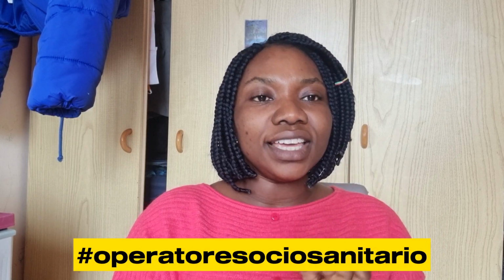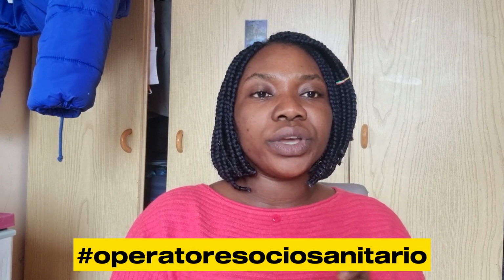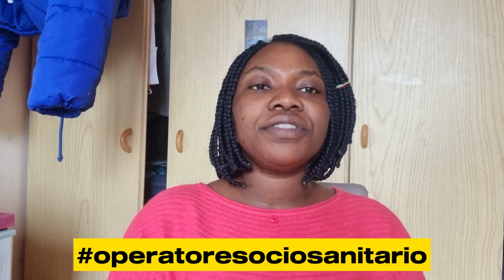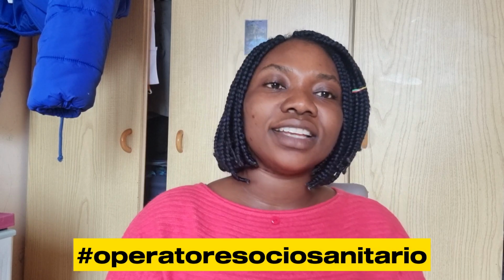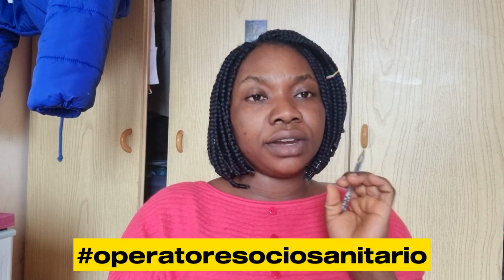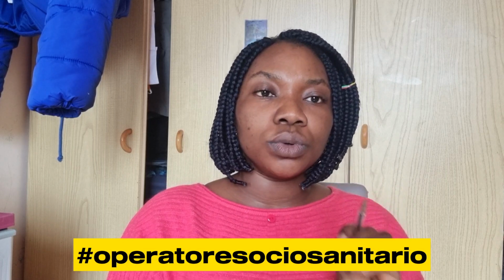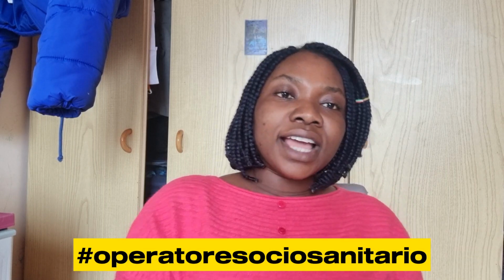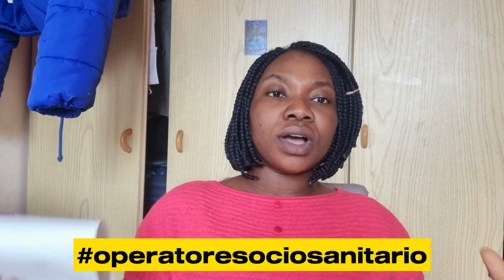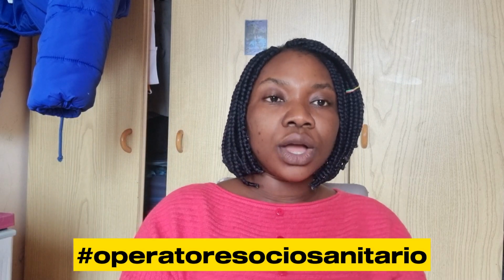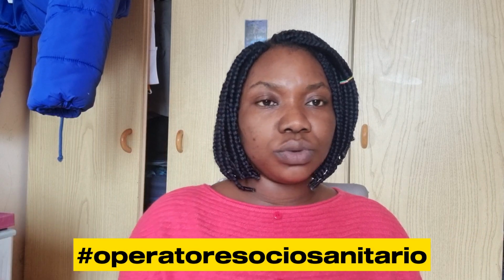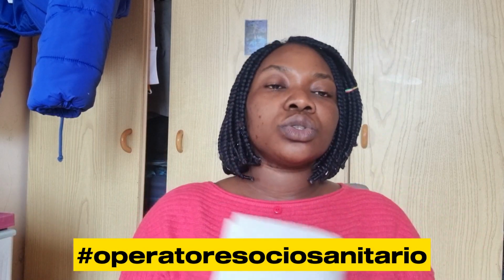We have the indifferenziata, which are the unsorted waste products, and we have the differenziata, the sorted waste products. The rifiuti urbani are the unsorted ones. The unsorted waste products are collected together. We put them in large plastic bags, then we dump them into the bin. So they are not sorted.